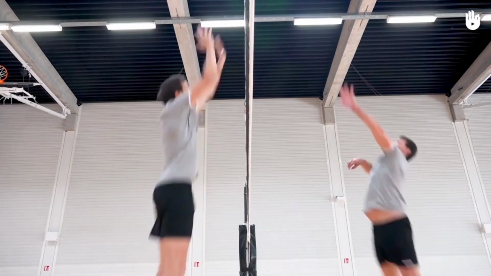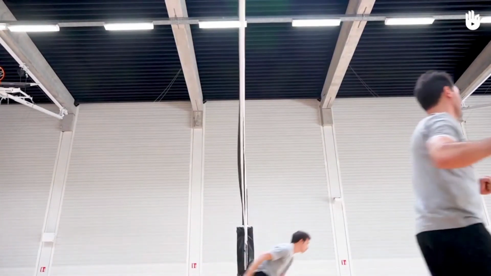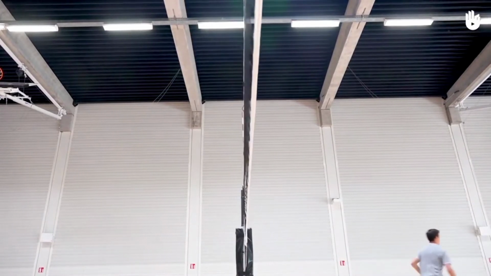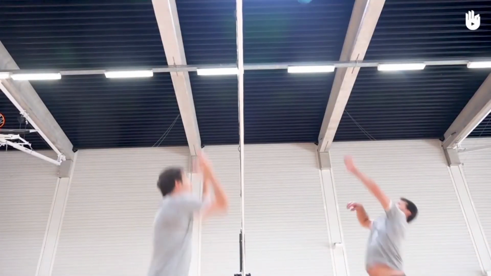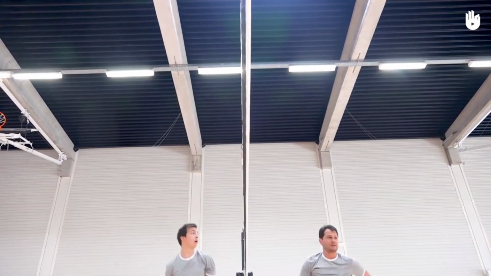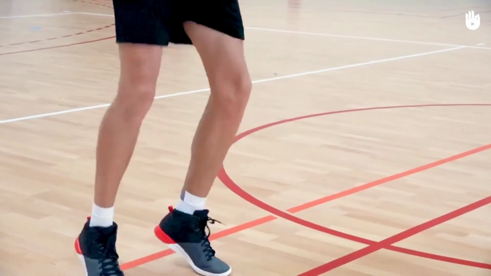When applied to the case of the blocker, it is clear that if the blocker has not sealed the net by the time the attacker has begun to accelerate their arm in the forward direction, they will not have the time to penetrate the net before the ball has passed them. The only way to make sure the spike is stopped is to penetrate the net early, well before the attacker begins the forward arm swing.